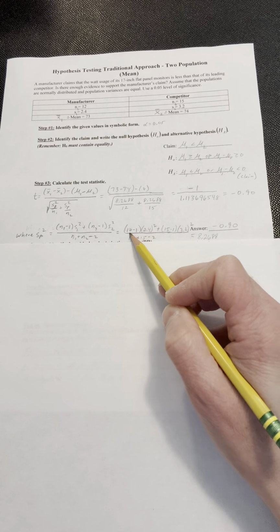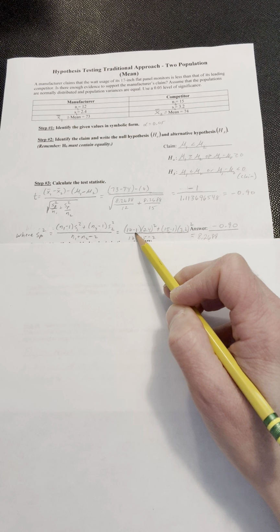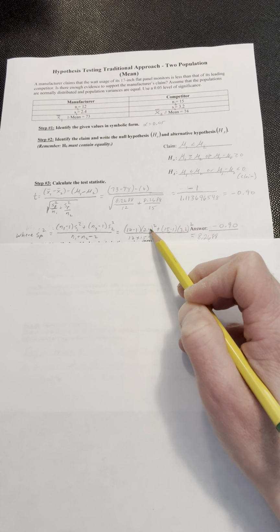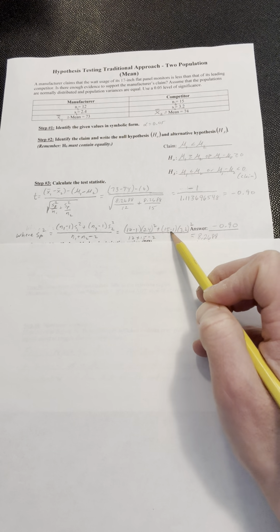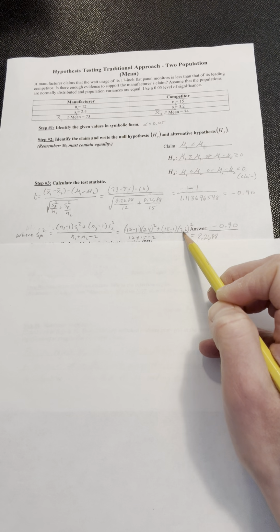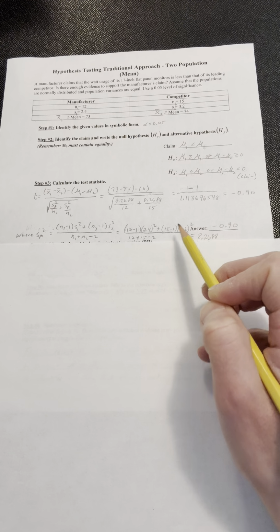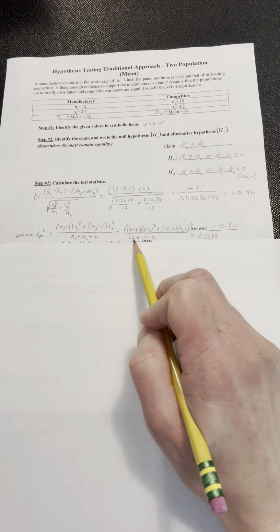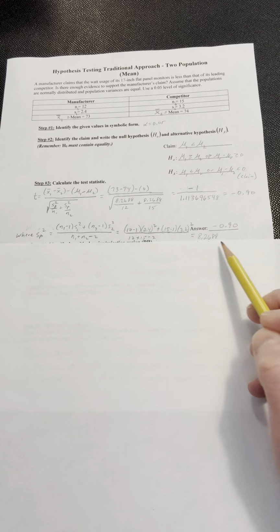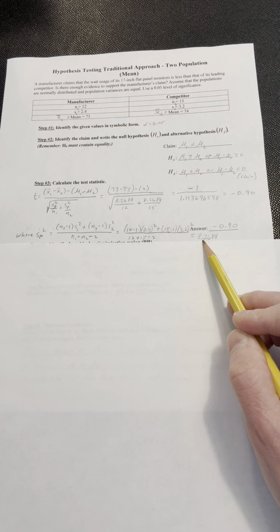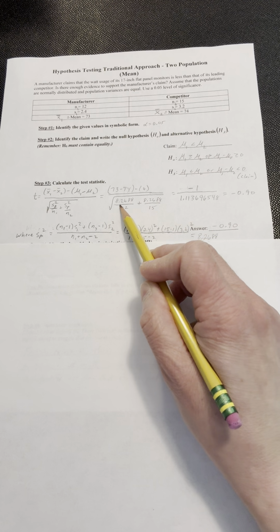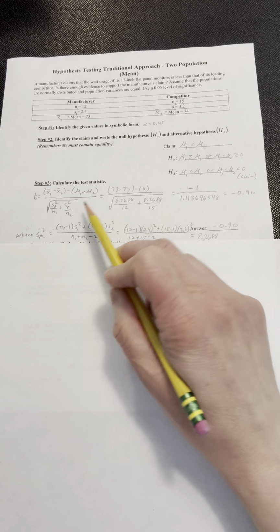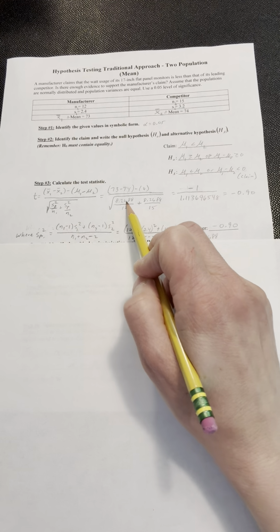So 12 minus 1 times 2.4 squared, plus 15 minus 1 times 3.2 squared, and then we divide by n1 plus n2 minus 2, or 12 plus 15 minus 2. We get 8.2688. We fill that in. That's already s p squared, so we don't have to square it again. We fill it in exactly as it is.